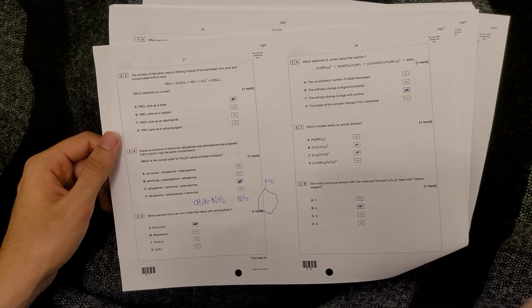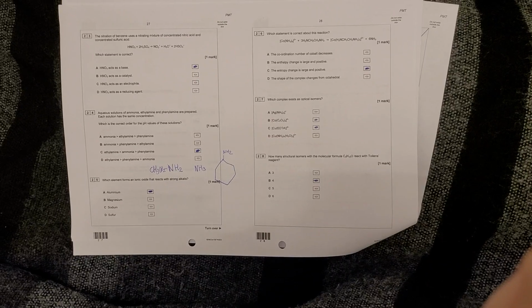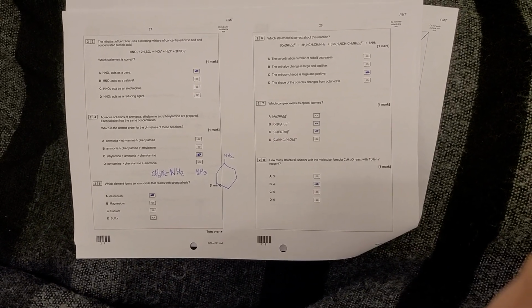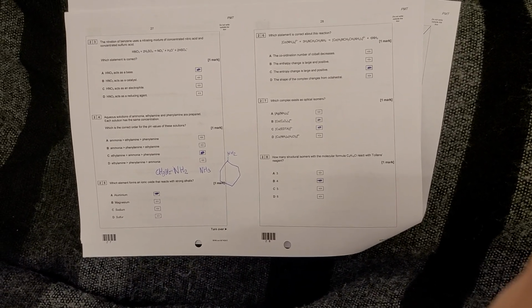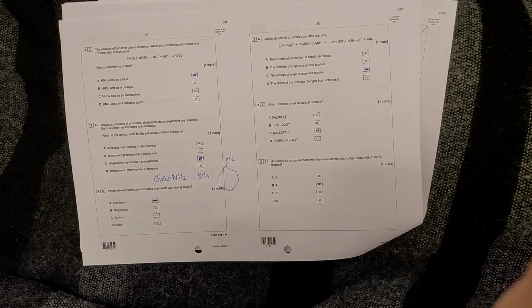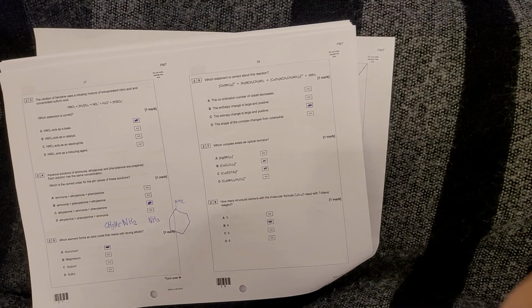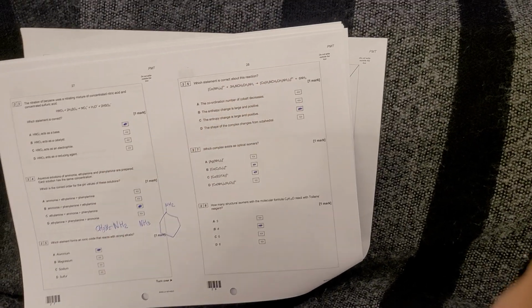Which statement is correct? HNO3 acts as a base. Which is the correct order of pH values of the solutions? Ethylamine, which is greater than ammonia, which is greater than phenylamine. Which element forms an ionic oxide that reacts with strong alkalis? Aluminium. Which statement is correct about this reaction? Entropy change is large and positive. We go from 4 to 7 moles.